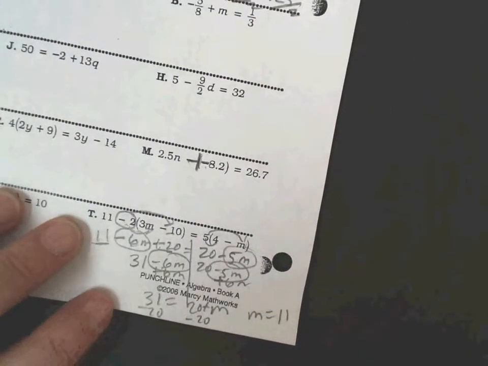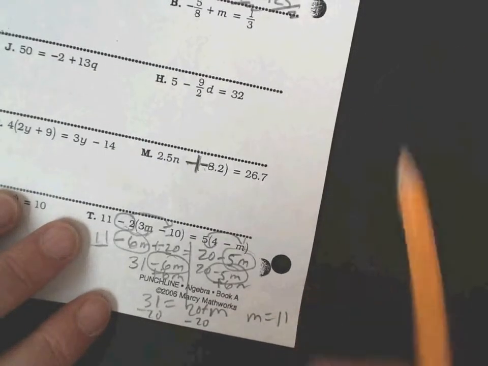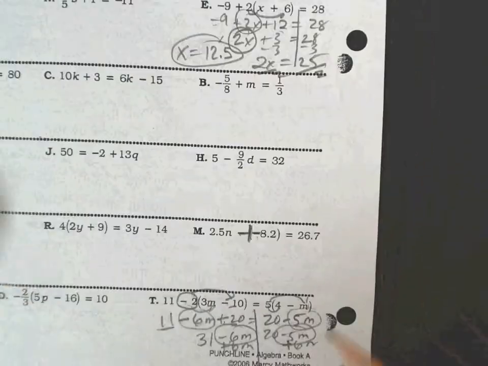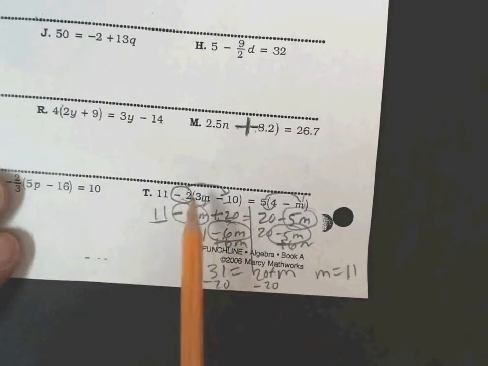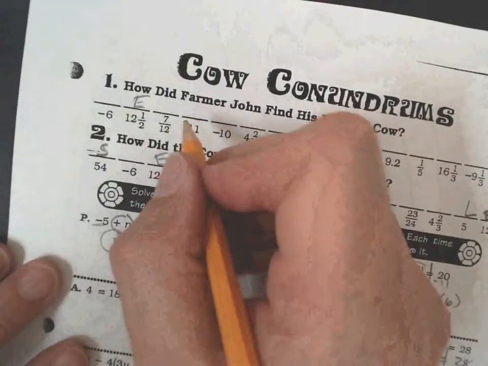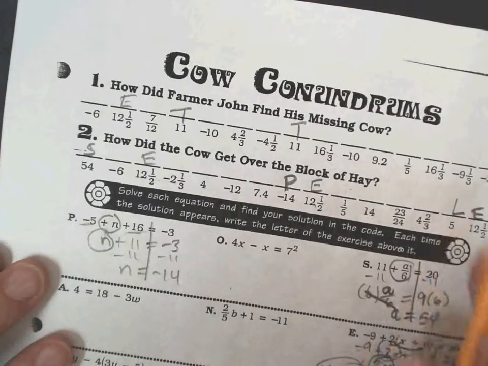So I'm going to go up and see if I have any 11s up there and get rid of them, and put a T in its place. I keep getting confused on these because I have m equaling 11, so I want to go up there and put an m in. But remember, this is letter T, which is an 11. So 11 is a T.